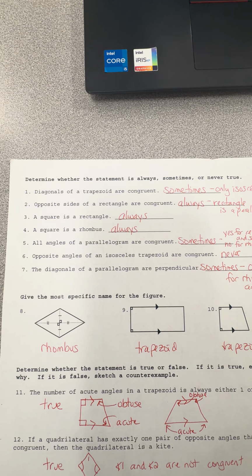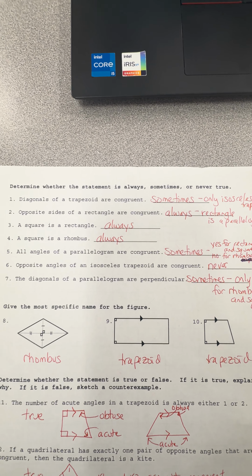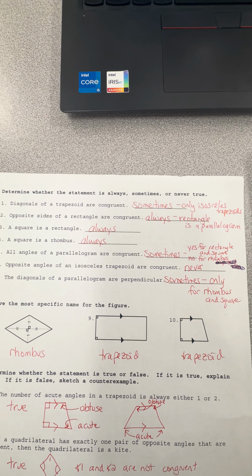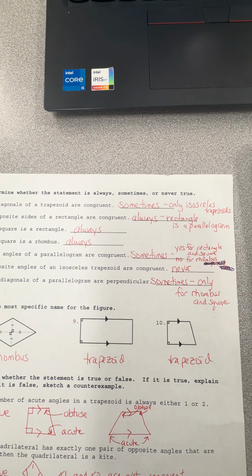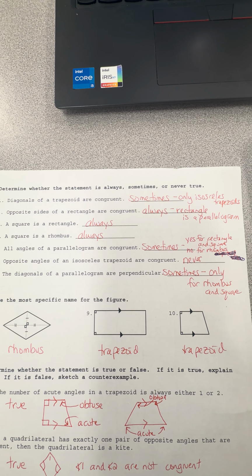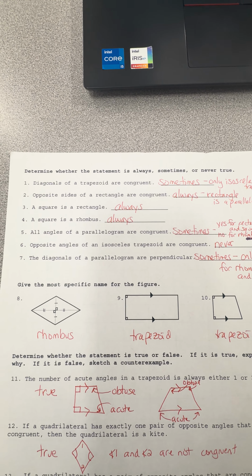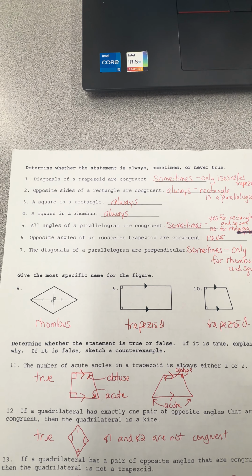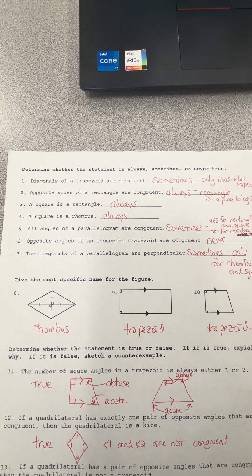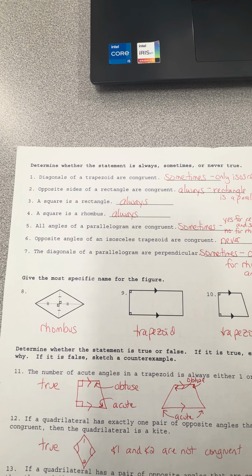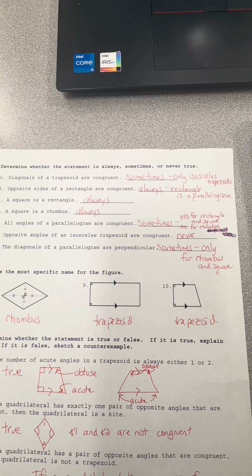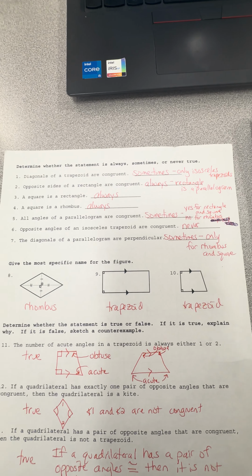All angles of a parallelogram are congruent: sometimes. So a parallelogram can have all angles congruent, but not necessarily. It is true for a rectangle and a square because they're all 90. It is not true for a rhombus, so that's a sometimes. Opposite angles of an isosceles trapezoid are congruent. That's never going to happen where the opposite angles are going to be the same measure. Diagonals of a parallelogram are perpendicular. Sometimes. It only works for a rhombus and a square. A rectangle does not have perpendicular diagonals.